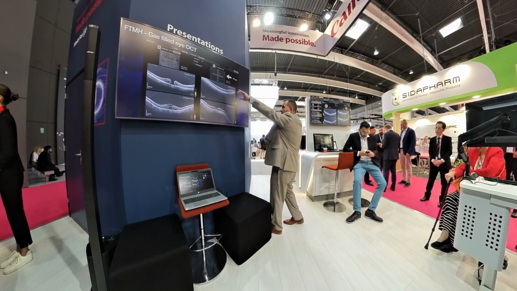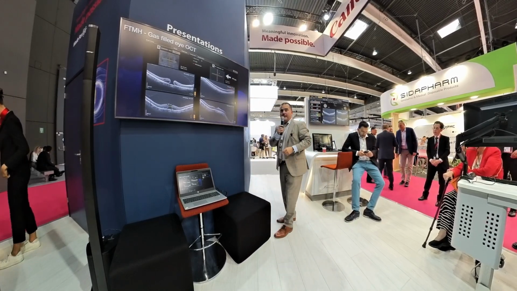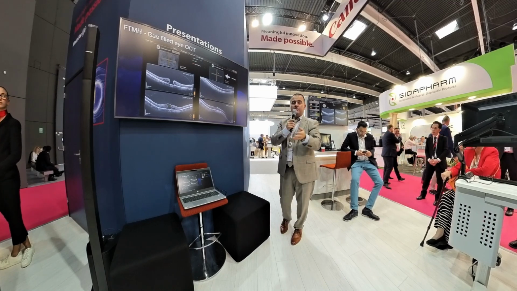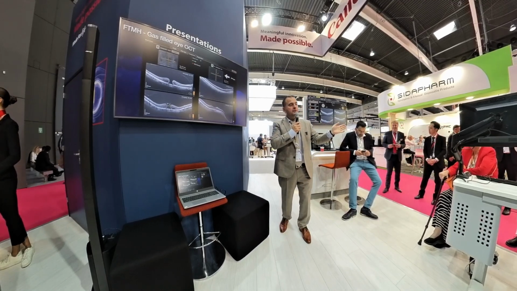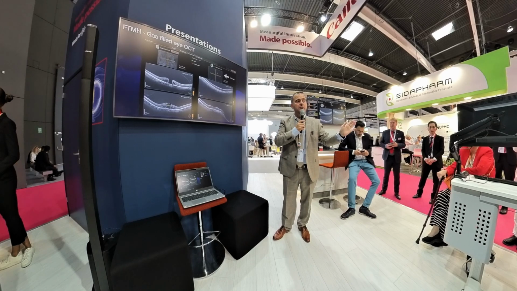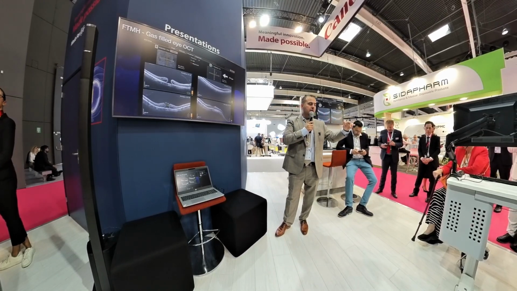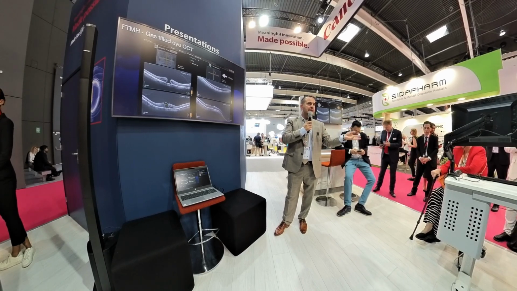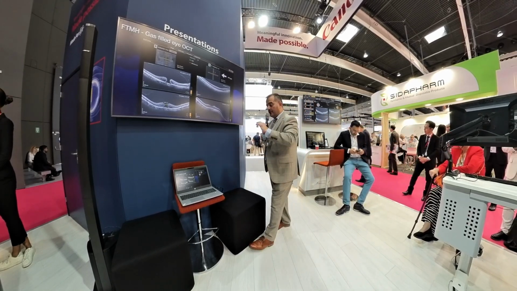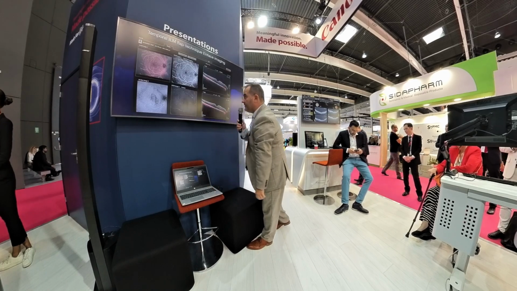So here it's obviously a gas-filled eye, and on the first day we can show the patient your surgery is successful because you have a closed macular hole. Otherwise, he needs to wait at least 10 days until the gas resolves for the result. So it's another unique feature of this OCT.